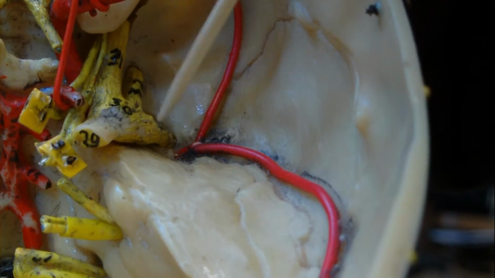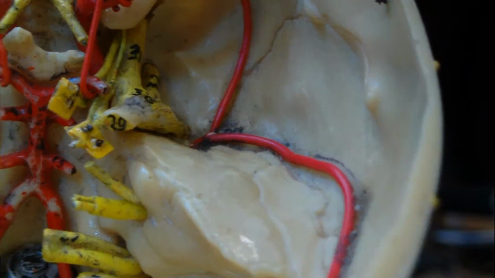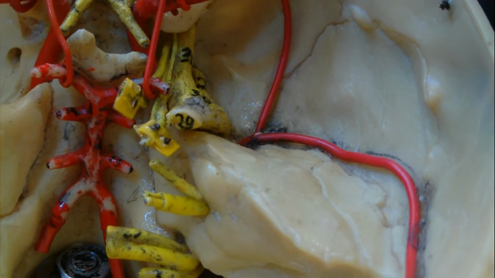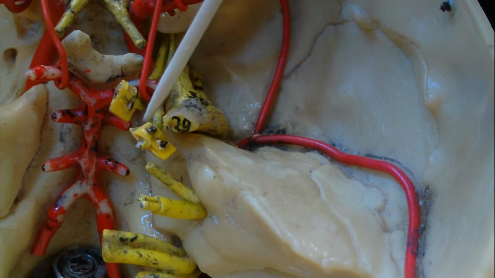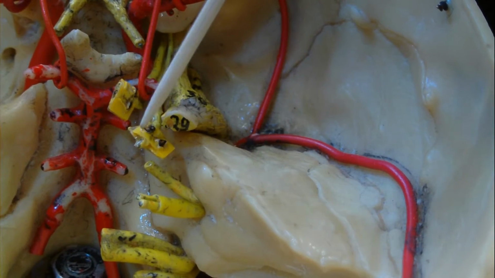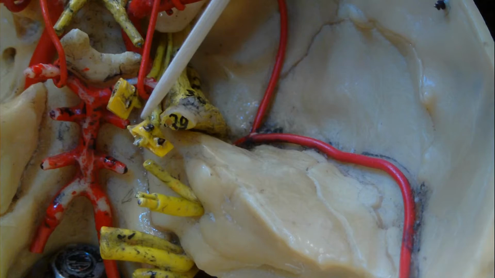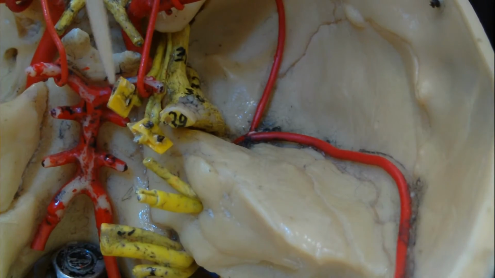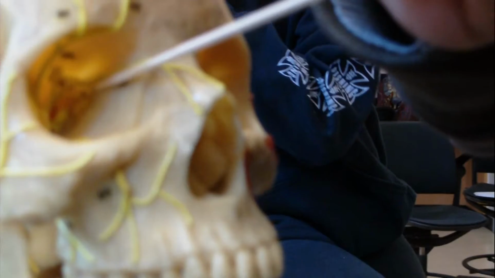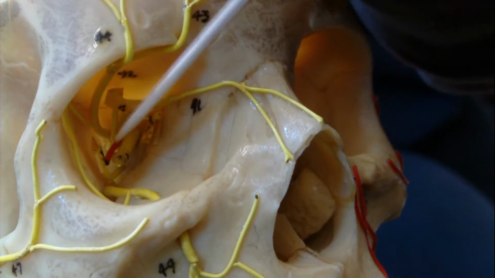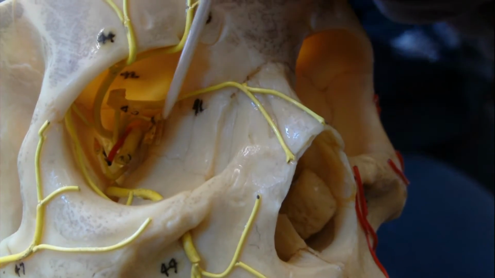And this is the trochlear nerve right over here. This over here is your oculomotor nerve. And it comes off right over here too. So your abducens and your oculomotor on your right eye.